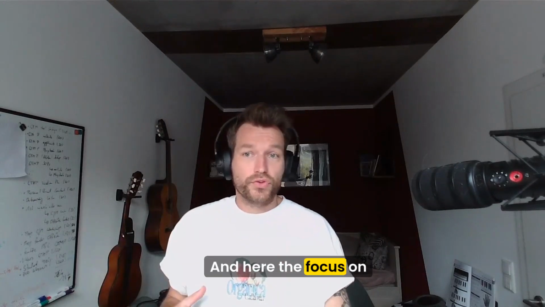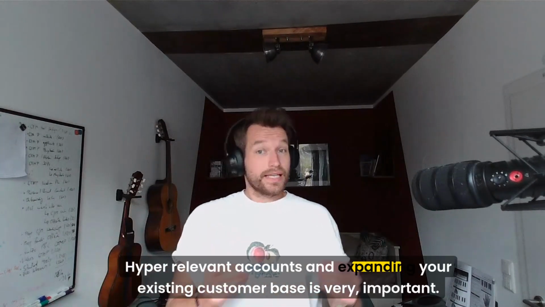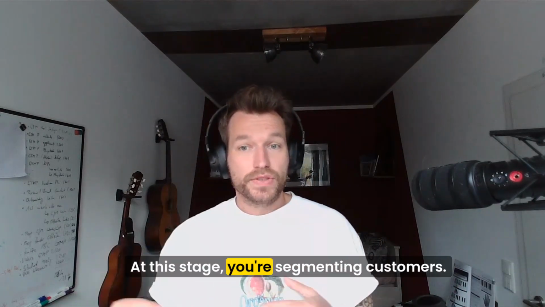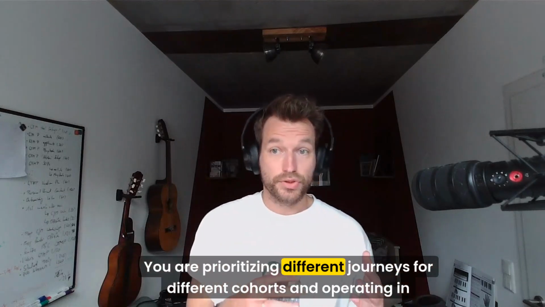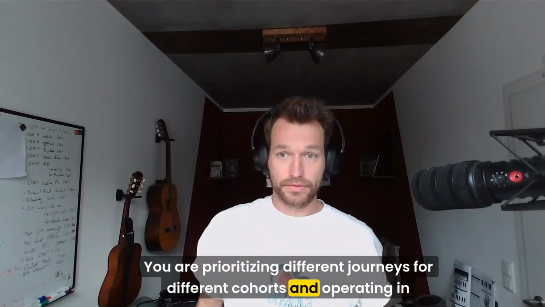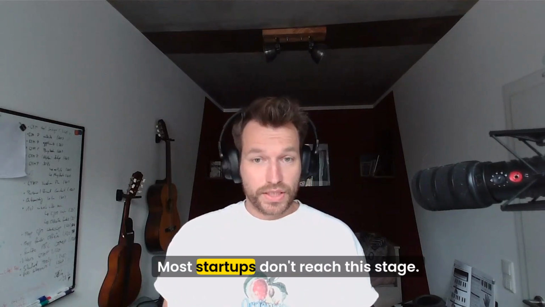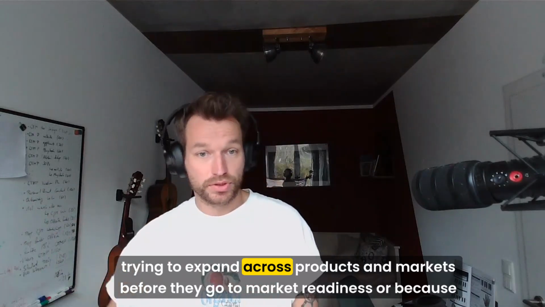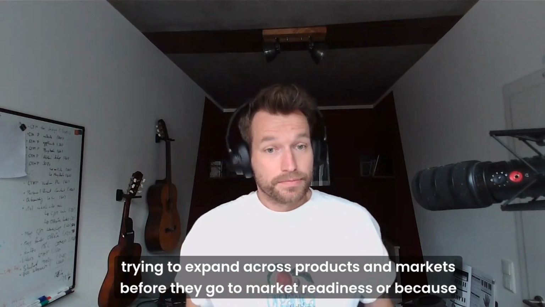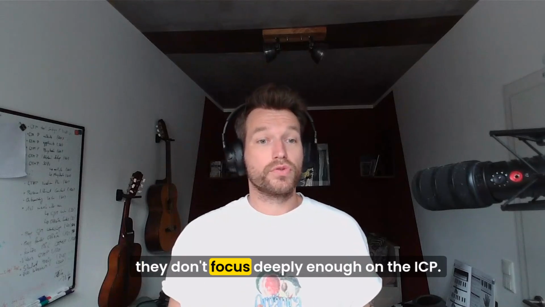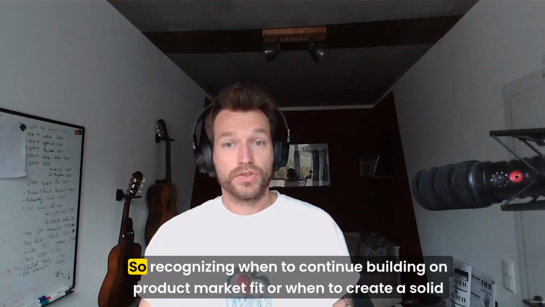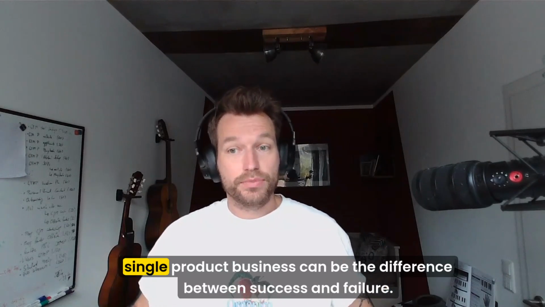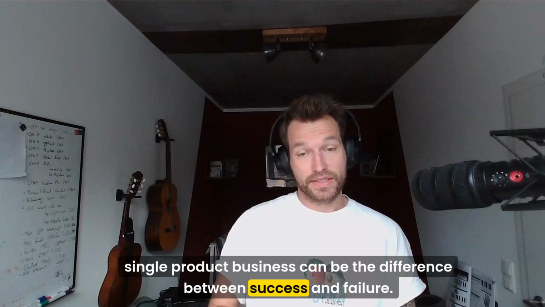And here the focus on hyper relevant accounts and expanding your existing customer base is very, very important. At this stage, you're segmenting customers, prioritizing different journeys for different cohorts, and operating robust revenue operations. Most startups don't reach this stage, either because they jump too quickly, trying to expand across products and markets before their go-to-market readiness, or because they don't focus deeply enough on their ICP. Recognizing when to continue building on product market fit or when to create a solid single product business can be the difference between success and failure.